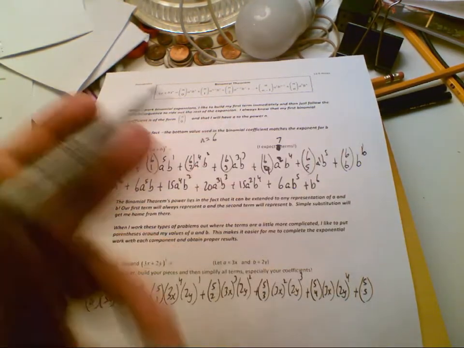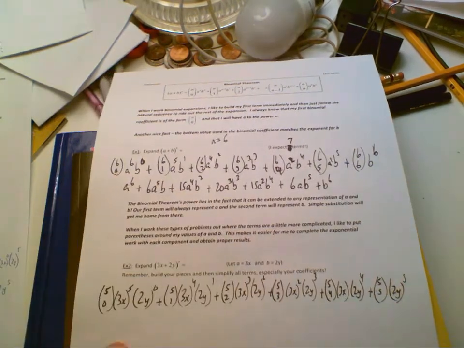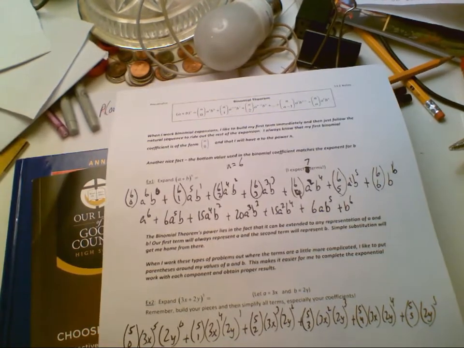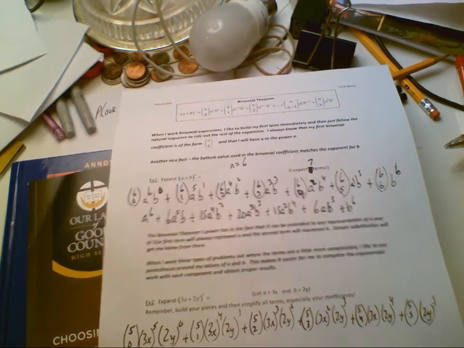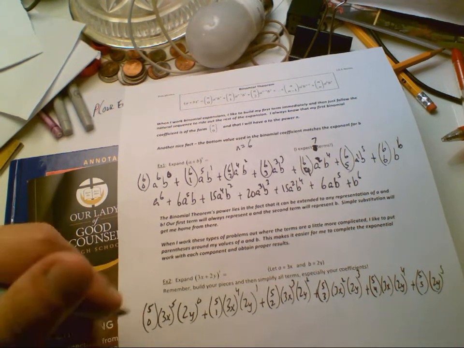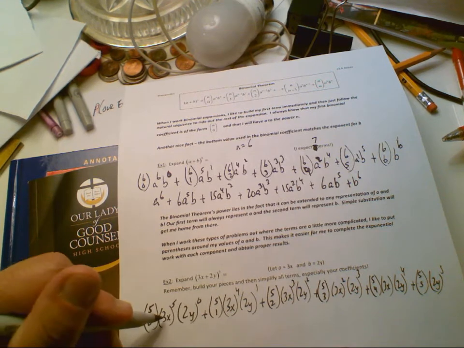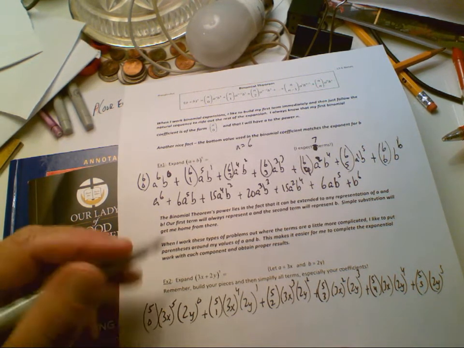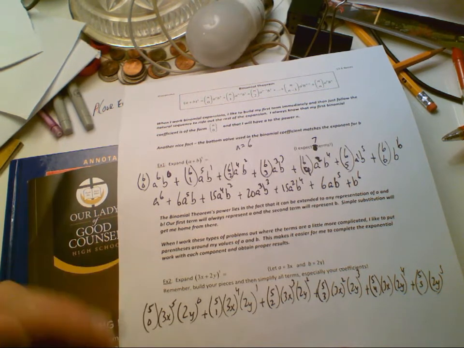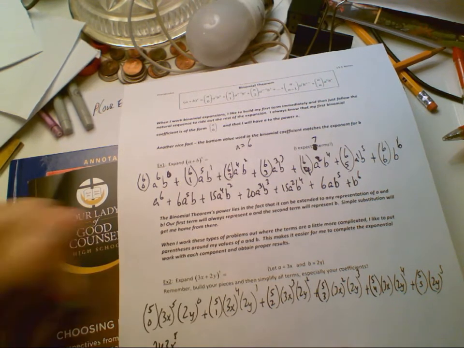3x to the 0 just becomes a 1. 2y, that whole animal, to the 5th. There we go. So I got my pieces. Let's do a little bit of work. We'll build bit by bit here to get to our final answer. So a little bit of number crunching that we have to do. That's okay. 5, 0 becomes 1. 2y to the 0 becomes 1. So the only term I have to worry about with my first piece is that 3x to the 5th. If I go to my calculator, 3 to the 5th is 243. My first term is 243 x to the 5th.